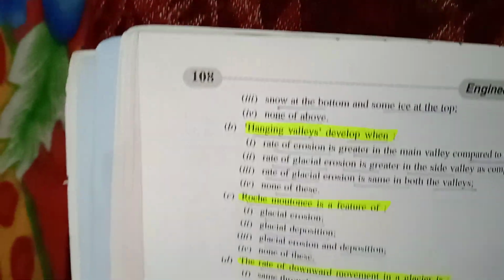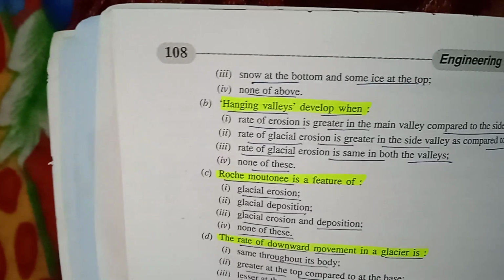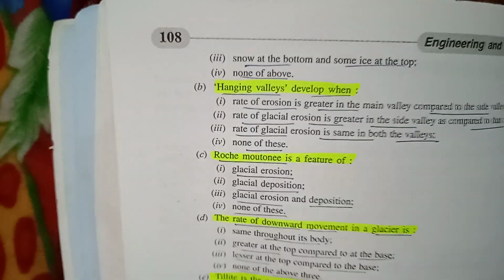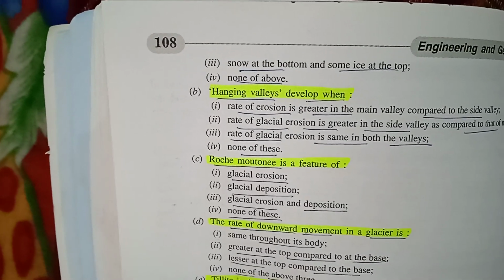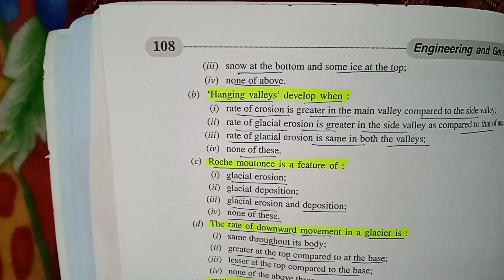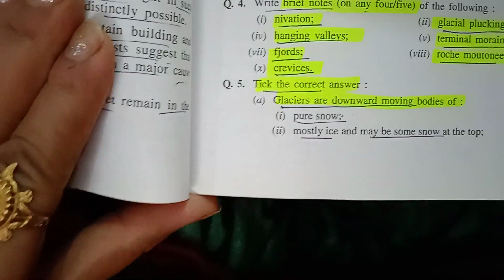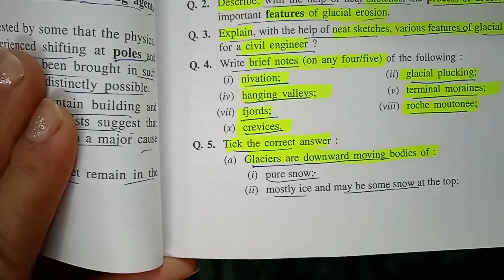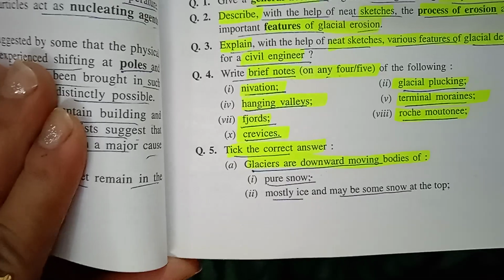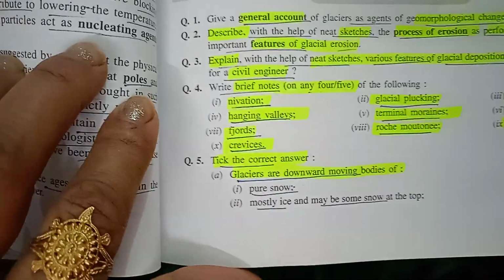Third, snow at the bottom and some ice at the top. Or fourth, none of the above. So the answer to question A is 2: mostly ice and maybe some snow at the top.